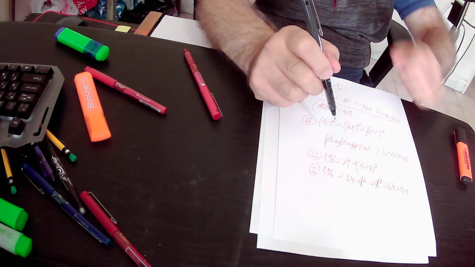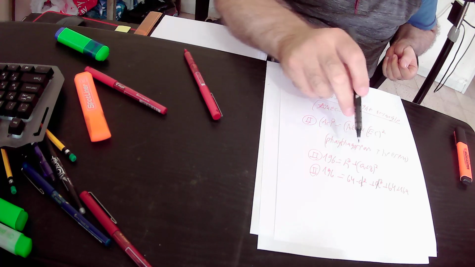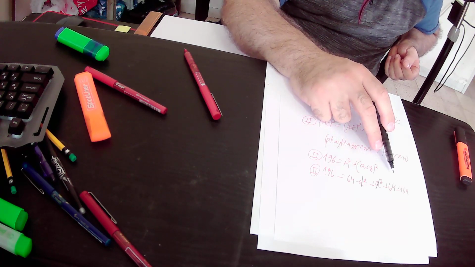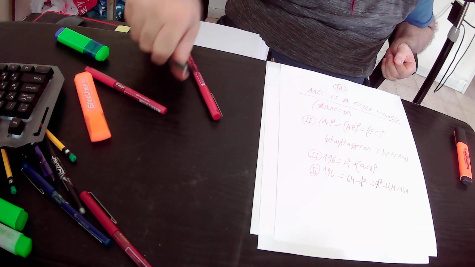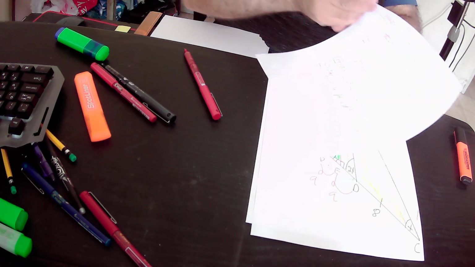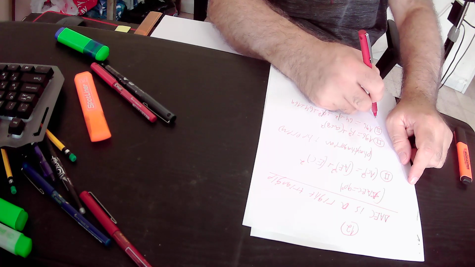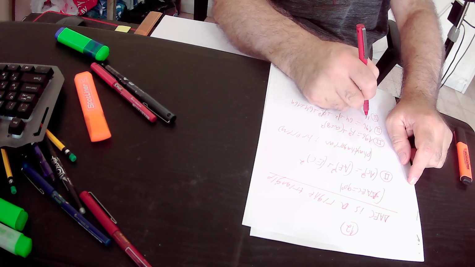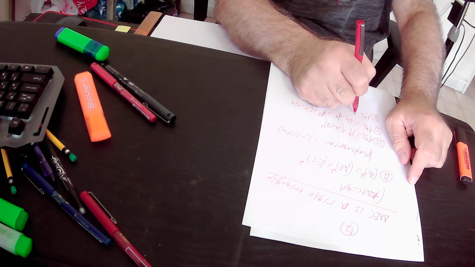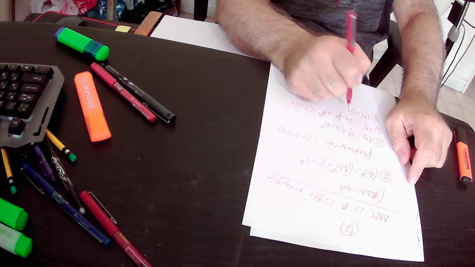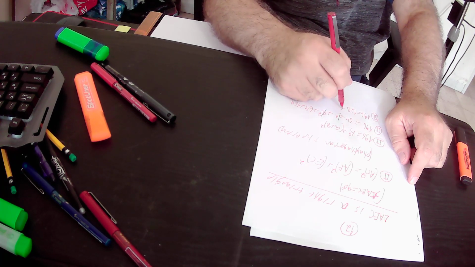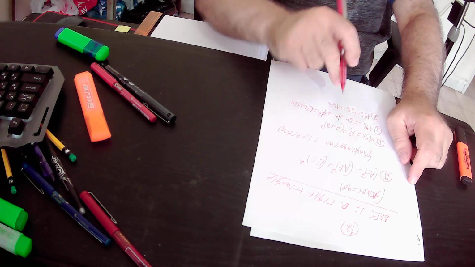A squared cancels, and 64 plus 64 is 128, so 196 equals 128 plus 16A.